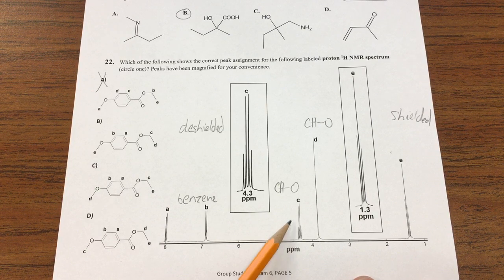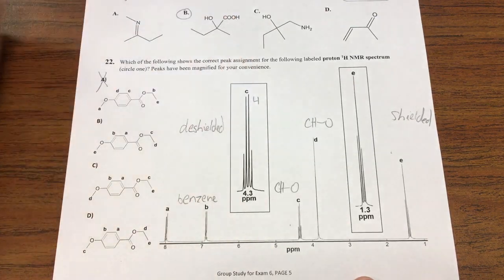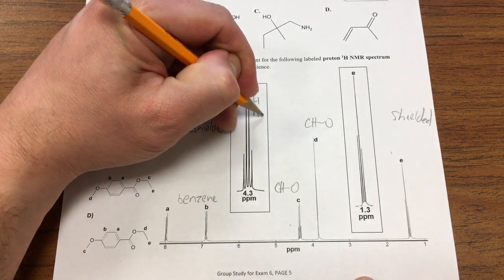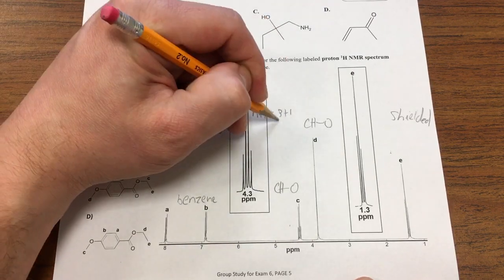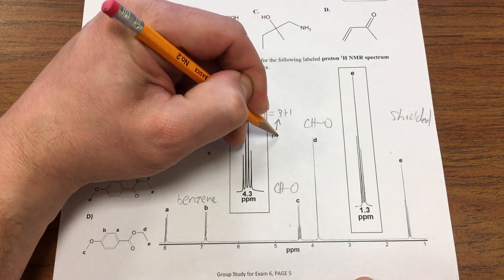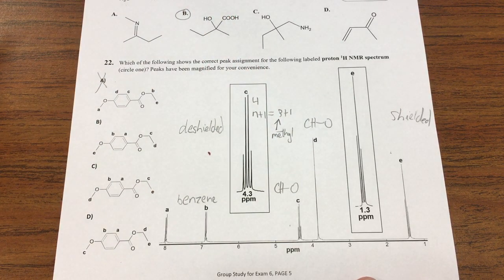This one is a quartet, meaning we have 4 peaks. And the n+1 rule for this one would be 3 + 1. That means that is a methyl group, and that's the neighbor for it.